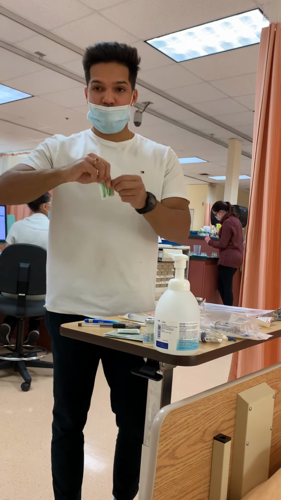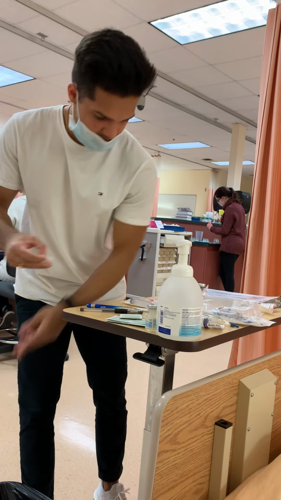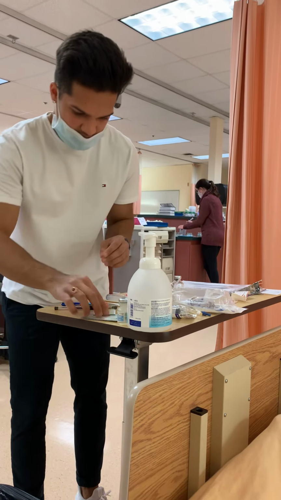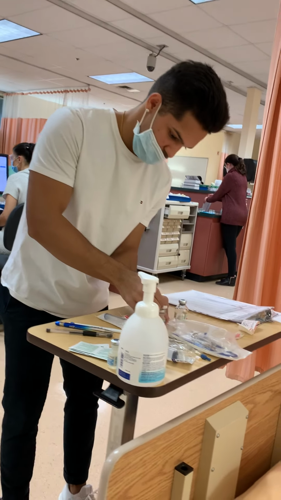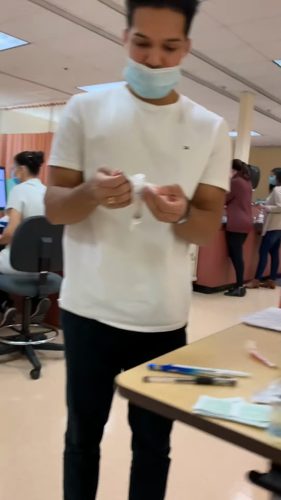The first thing we're doing is wiping the top of my vials for 30 seconds, letting them dry for 15. Once I've done that, I'll just let them dry.